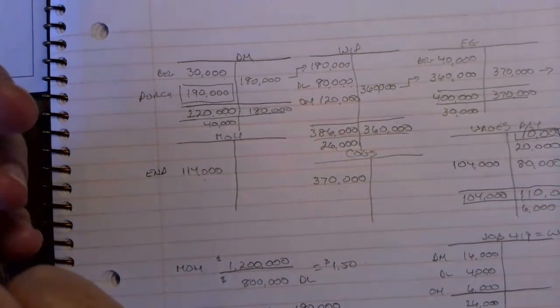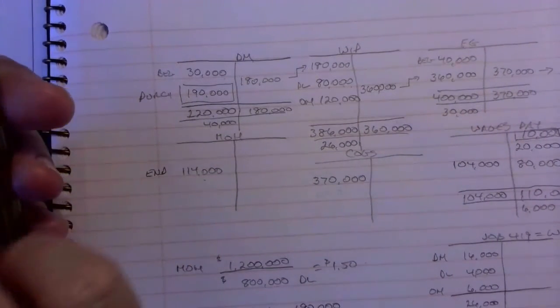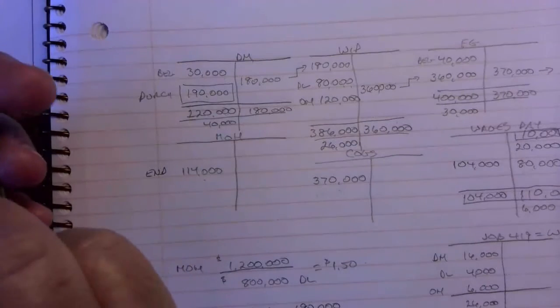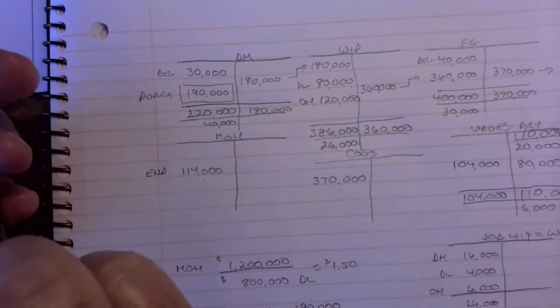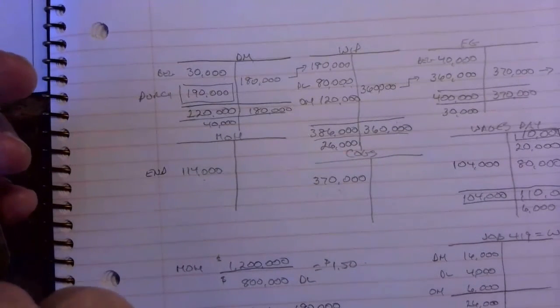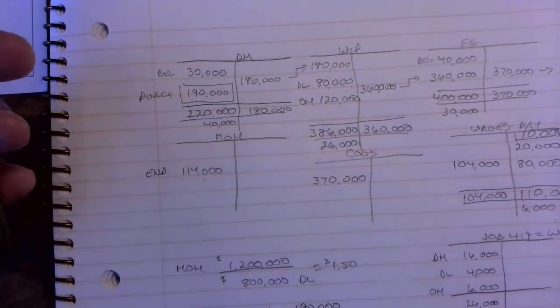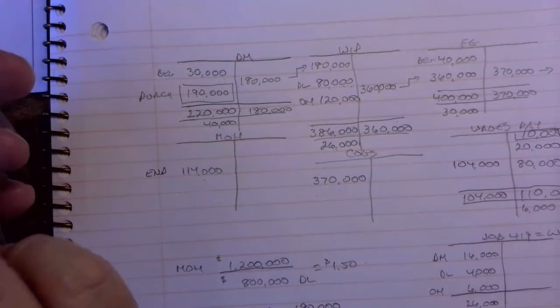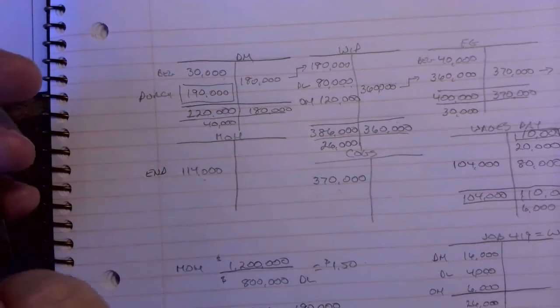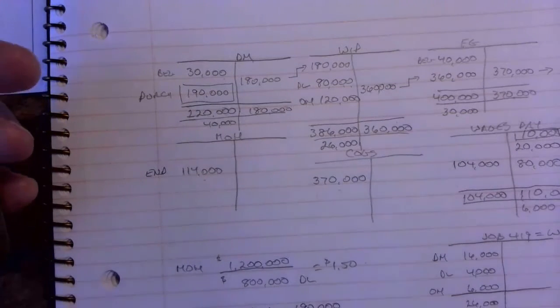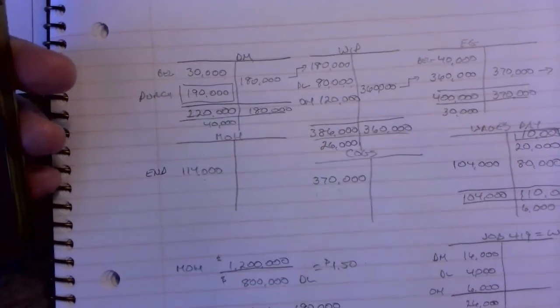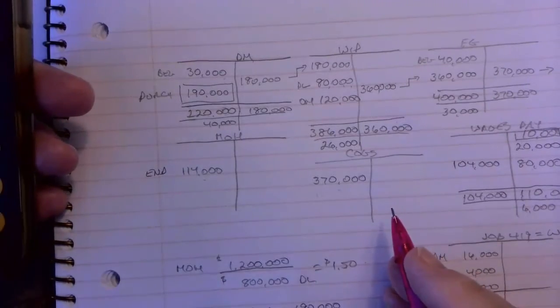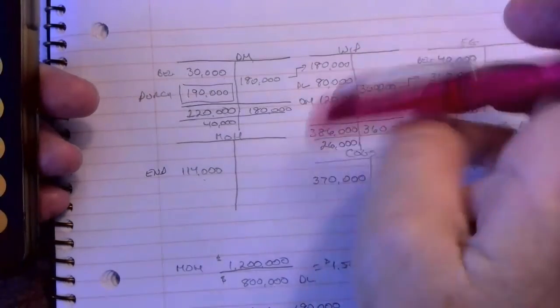We've got 180 plus 80 plus 120. I did something wrong. So it's 260 plus 120, 380. Okay, so our beginning balance would have had to have been 6,000.